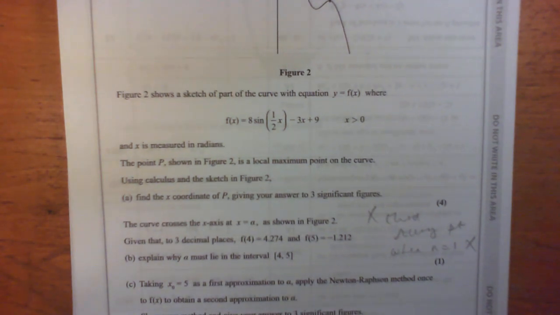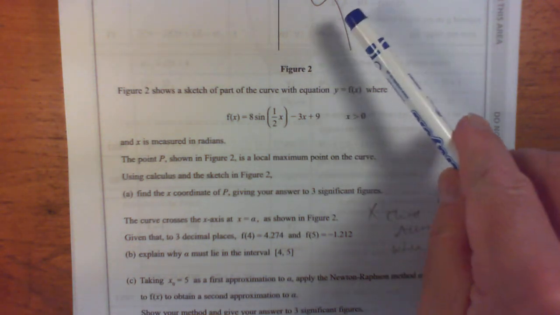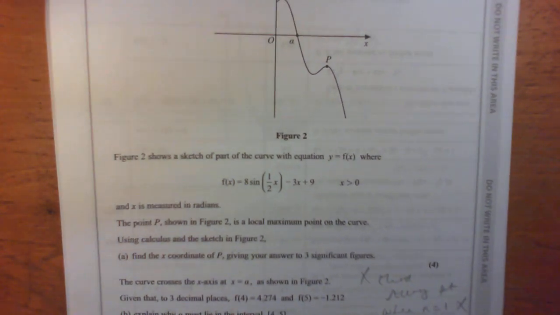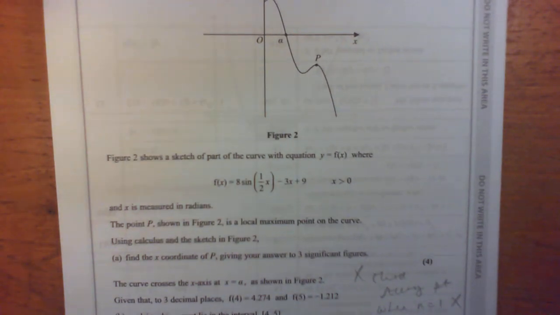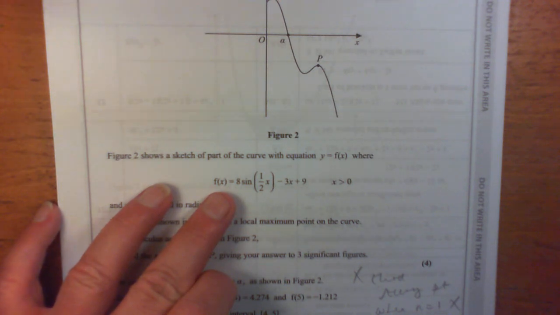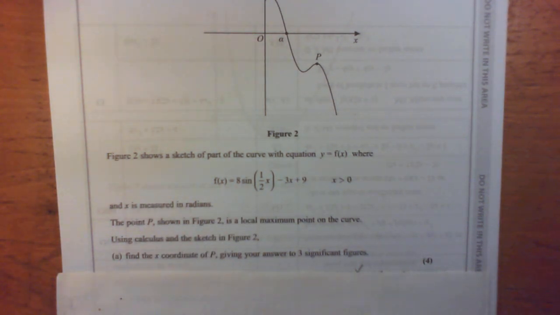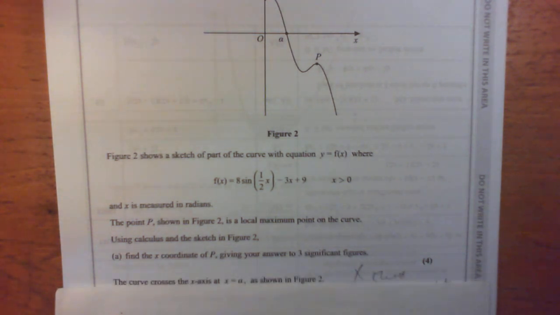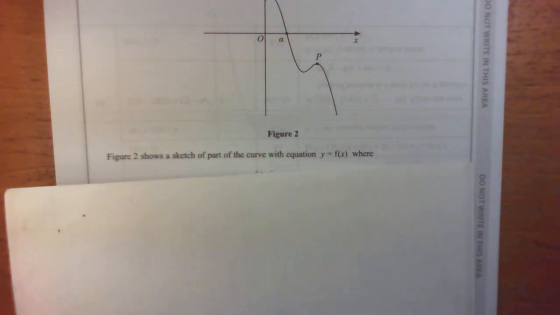Now this first part, find the x coordinates of P. Most people did it correctly right up until the end and got the wrong answer. It involves just differentiating this, and that was okay. People would do that okay, but then eventually they would get the wrong value for x just on the last line.